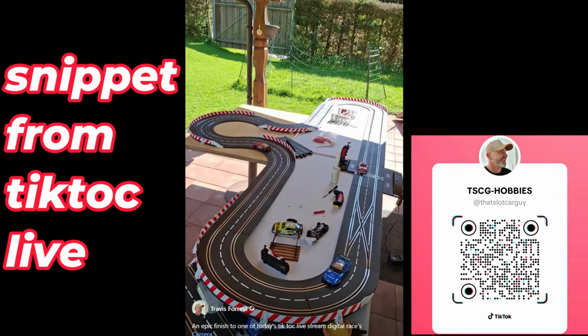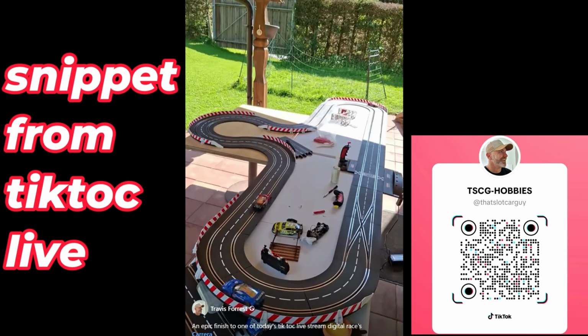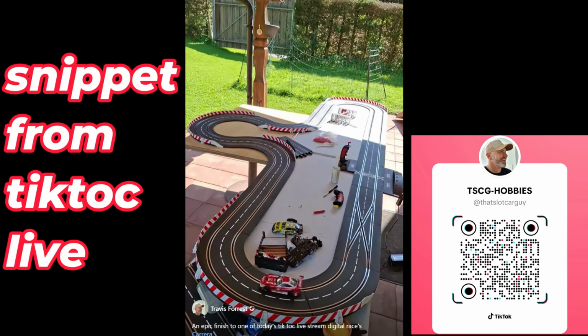Can blue catch up? This might be the race of the day. Blue is definitely catching up. Let's give it 3 more laps. That's 1. That's 2. Final lap after this one. That's 3. Can blue catch? This is the final lap. Here we go. Oh! What? What? What?